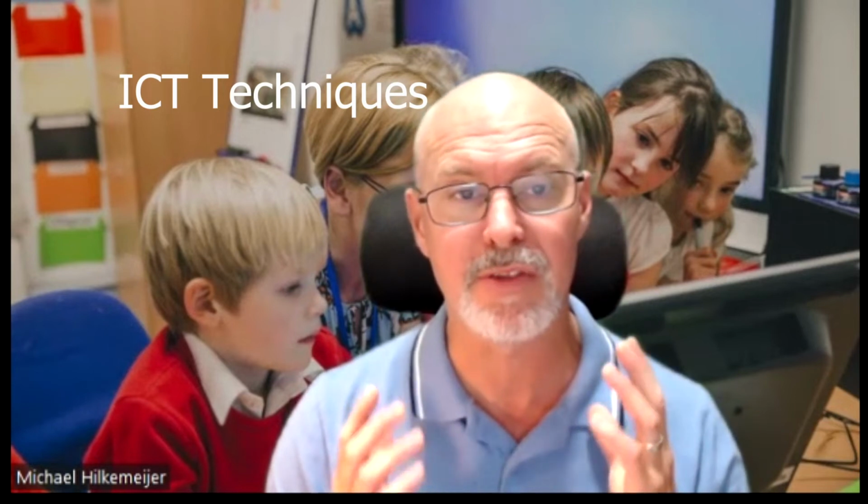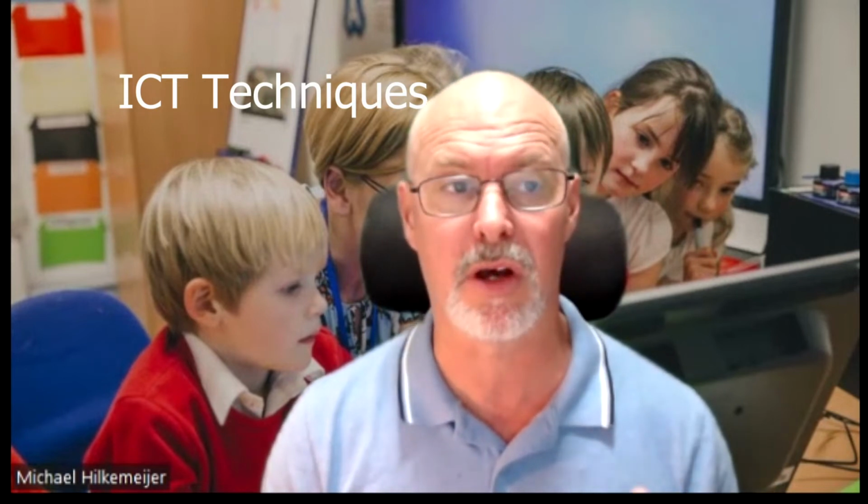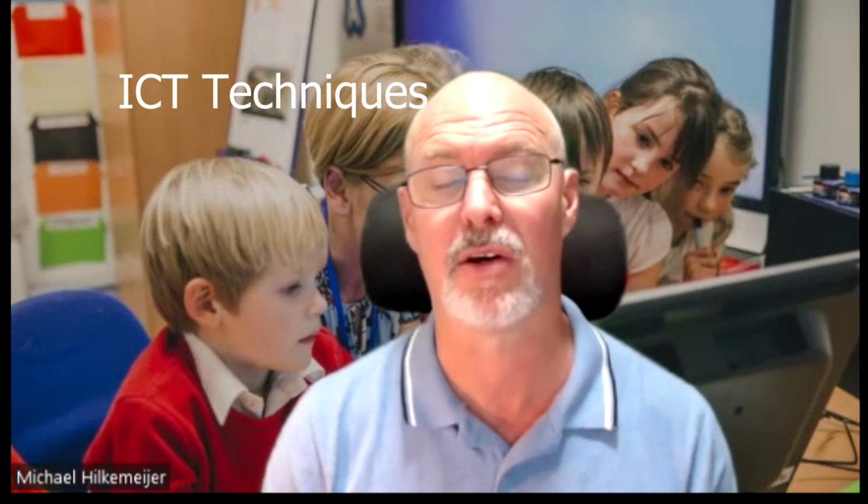ICT techniques which have not become routines may be carried out in different contexts using the affordances on the screen, such as icons or menus, or with help from adults or peers.